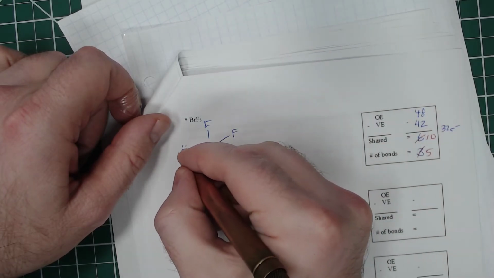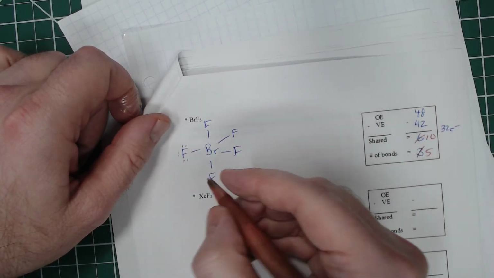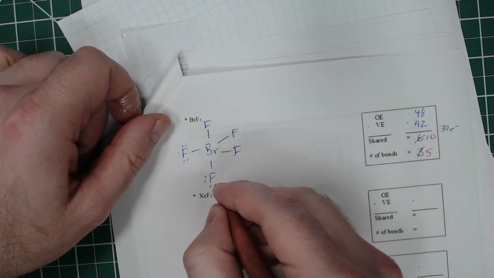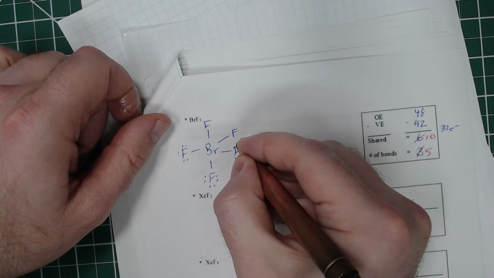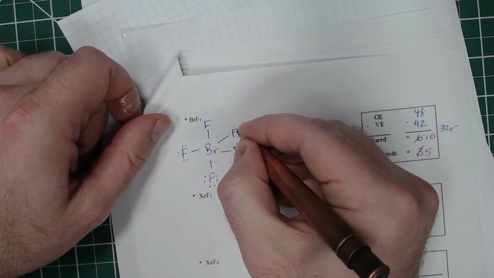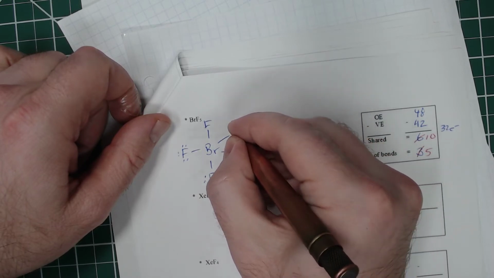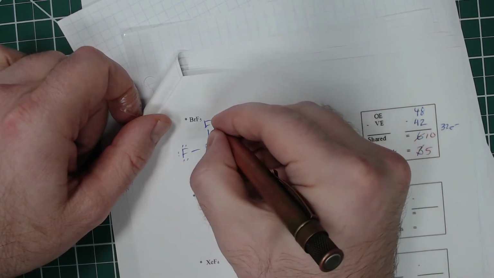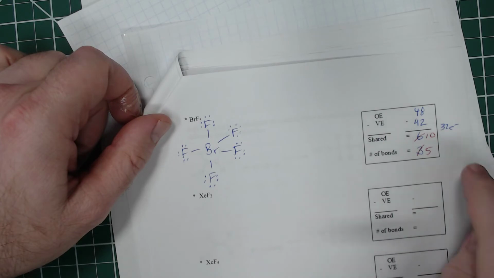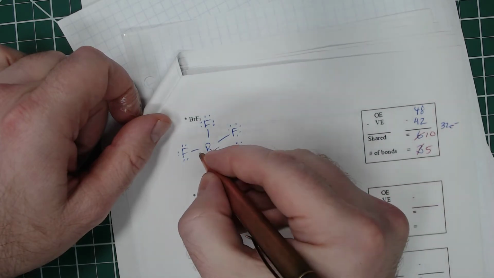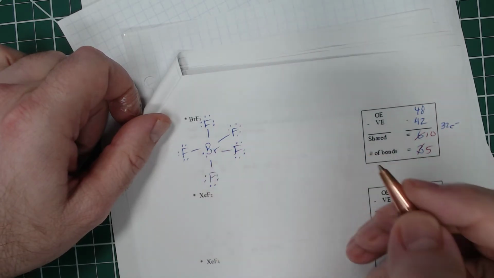And so we'll start putting them onto the fluorine. So that's 2, 4, 6, 8, 10, 12, 14, 16, 18, 20, 22, 24, 26, 28, and 30. We've got 2 electrons remaining, and the only place we can put them is onto the bromine.